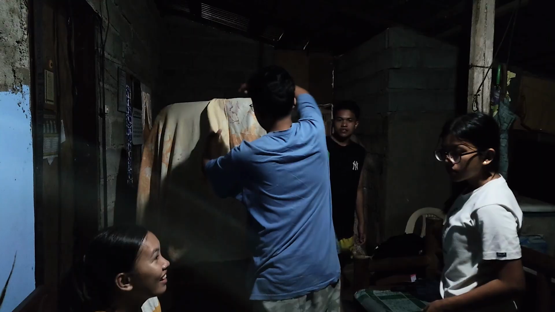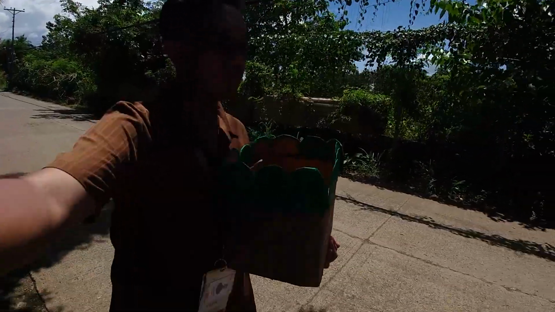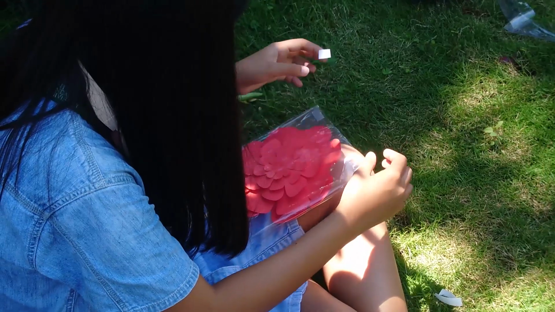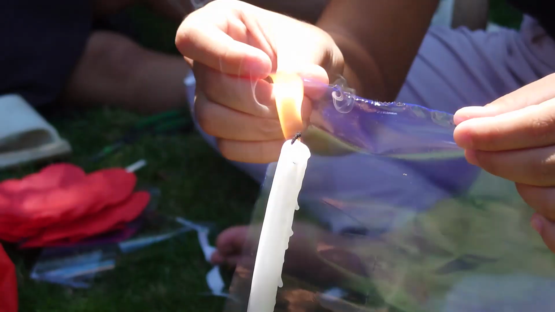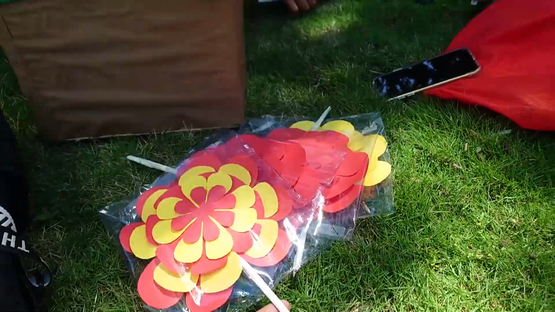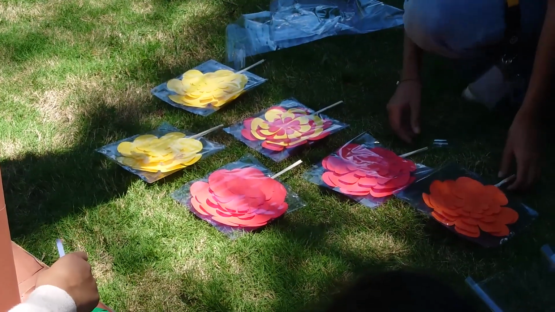This was one productive day indeed, but we weren't able to finish the whole thing, so we had to call it a day. Then the next day, we continued on with the IM to finally finish this. We also covered the flowers with plastic cover for the longevity of the IM, but this basically defeats the purpose of making the flower curve because it just flattens it. But yeah, it's still aesthetic.